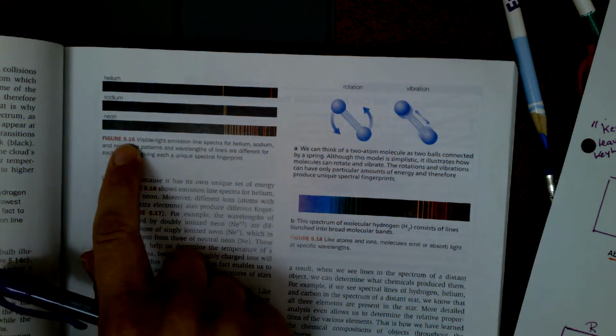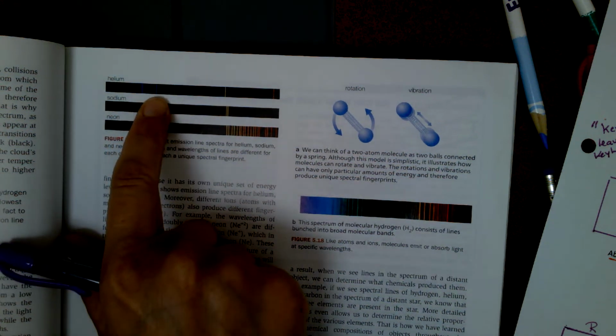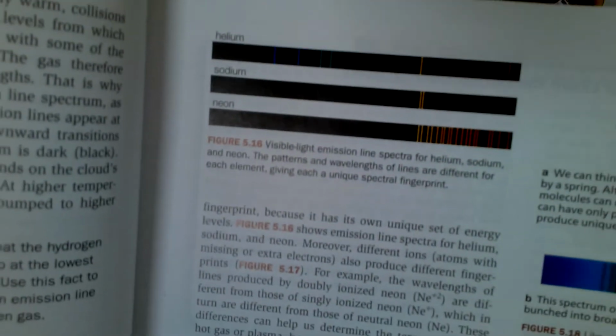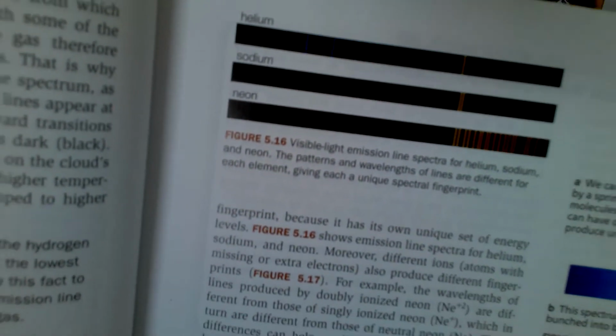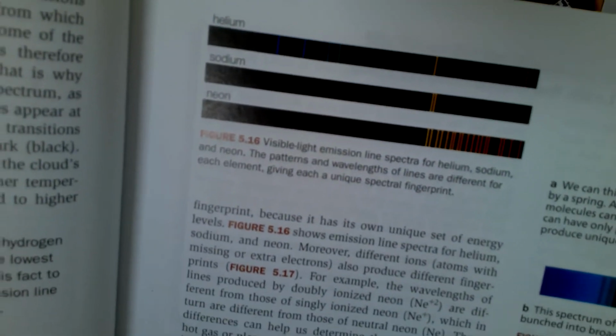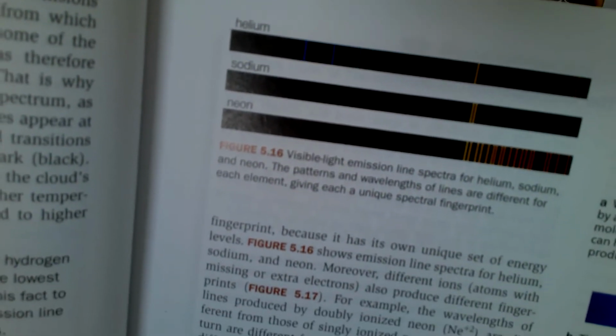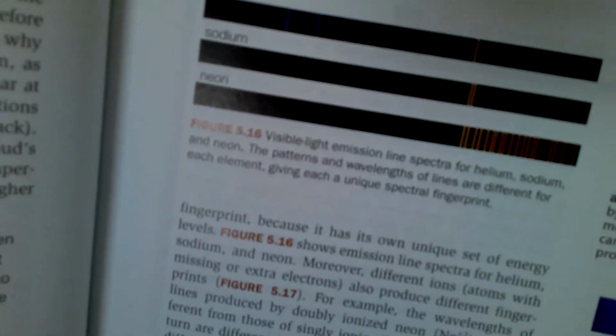So what's that going to look like? Well, you have some great diagrams in your book, including here on figure 5.16. We're going to recreate helium, both for the emission and the absorption lines. And I'm going to try and zoom this in a little bit. Okay, so you're going to see that there's particular lines of color. Now the thing is, this is unique for each element. So this pattern of helium right here is basically a fingerprint for helium.